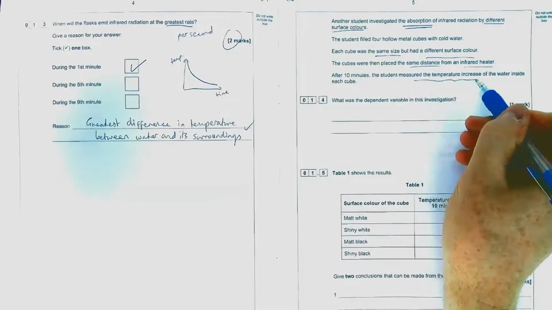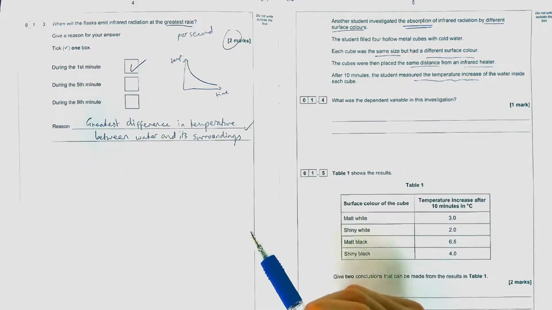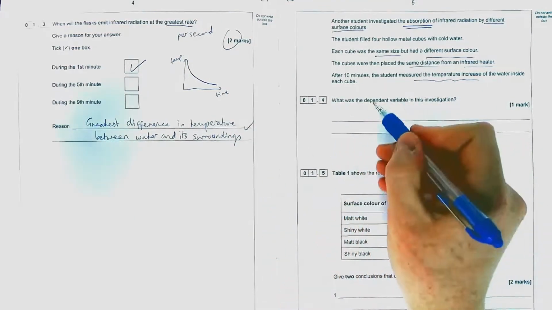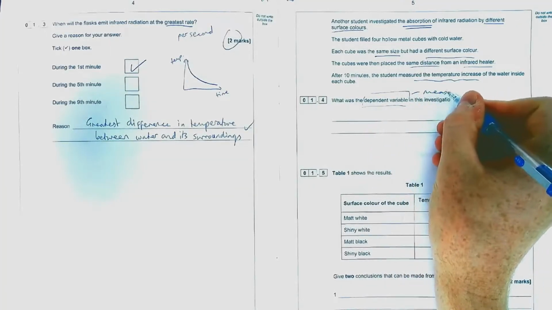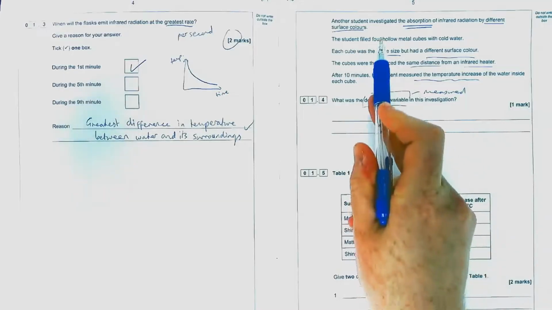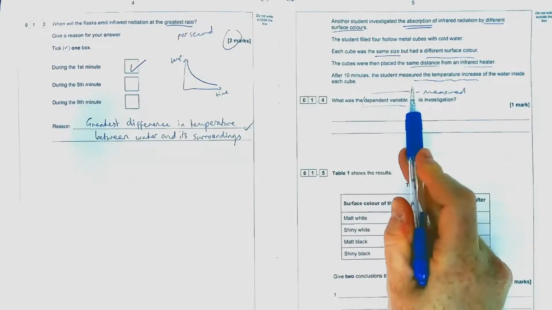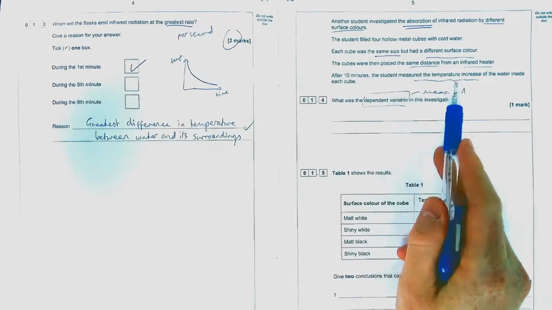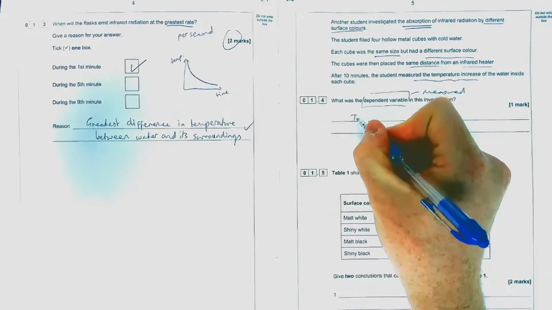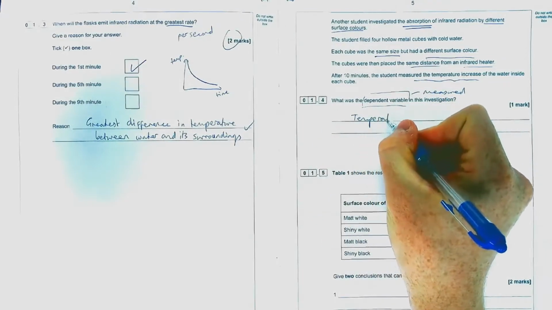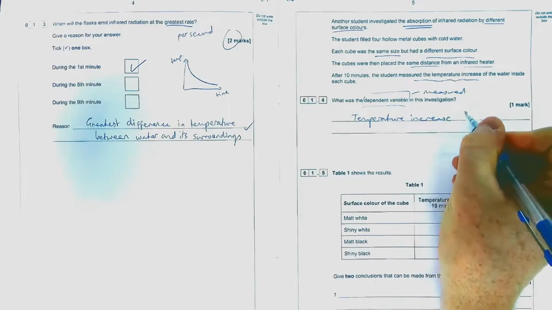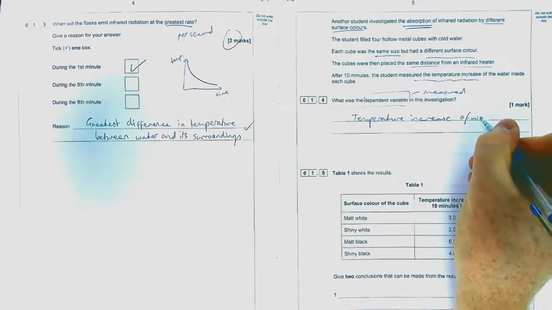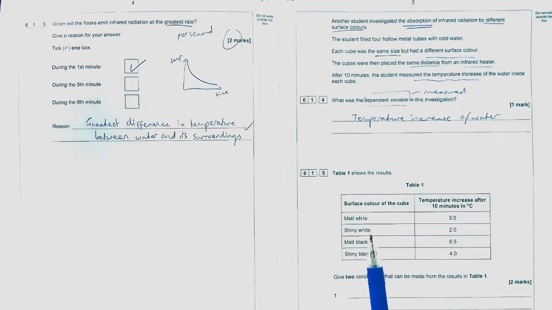Now this question asks us for the dependent variable. Dependent variable means the thing that is measured, so what you're measuring in the investigation. So actually it's quite a lot of information here, which we're going to use some of it later, but the thing we're looking at is what they measure, which is the temperature increase of the water. Okay, so that's only 1 mark, so we're just stating the temperature increase of the water. Next we've got the results. It gives us 4 different colours of the cube and their temperature increase after 10 minutes.